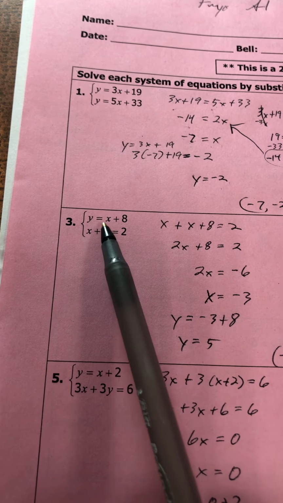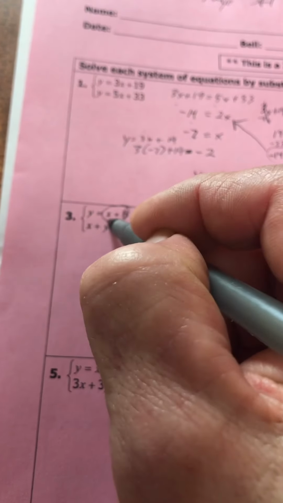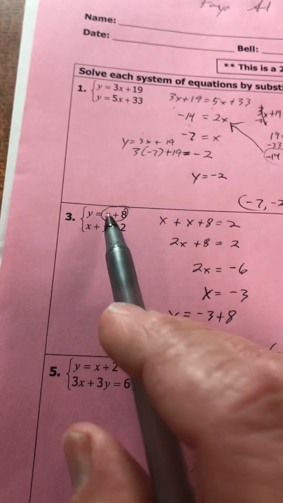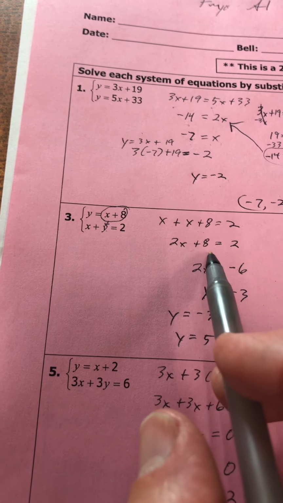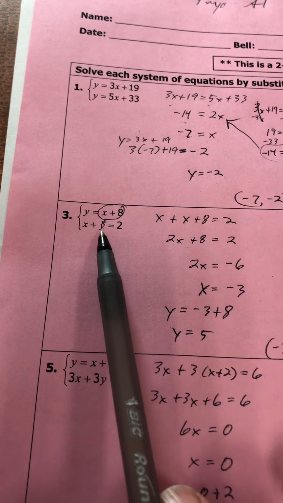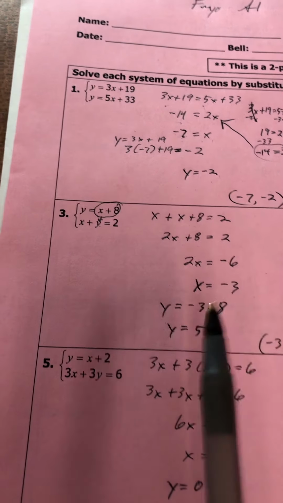Number 3. I'm given that y equals this, so I'm going to plug this in right here for that y, because y equals that. So then I'm only going to be dealing with x's, and I could solve it because I'm only dealing with x's. So x plus y equals x plus 8 equals 2.